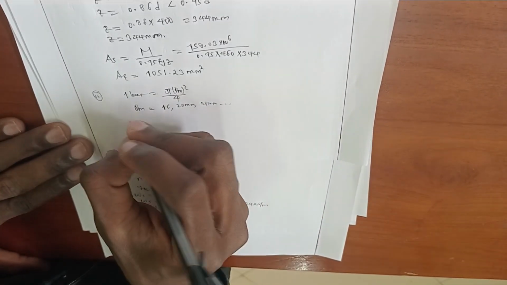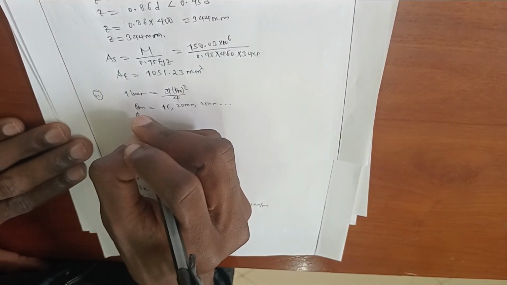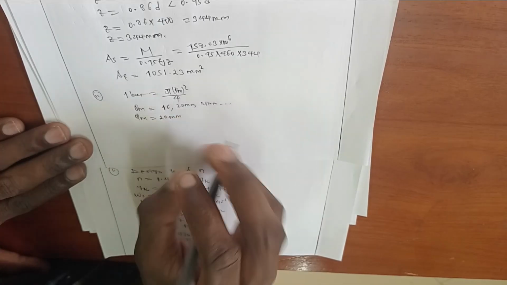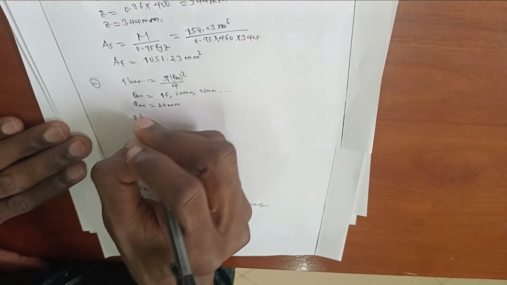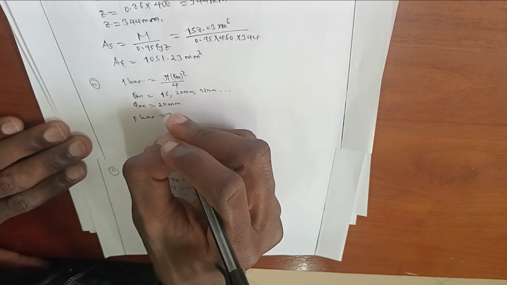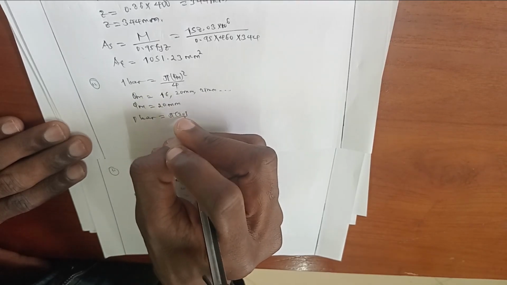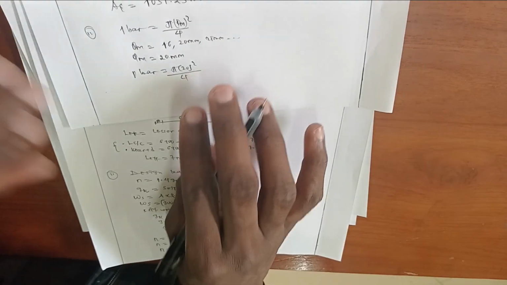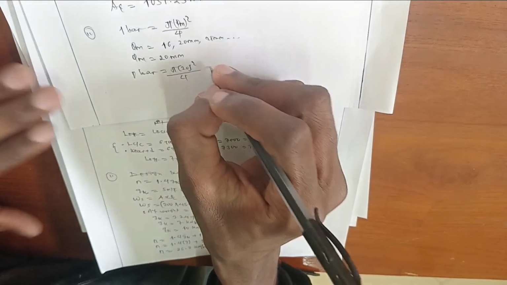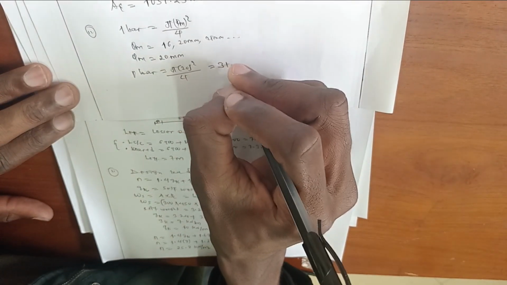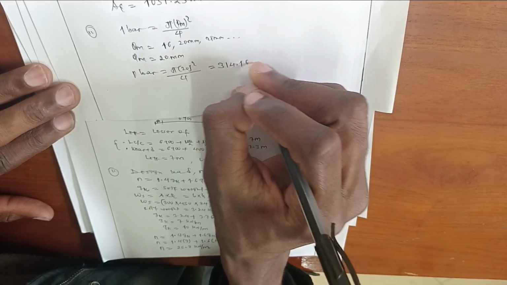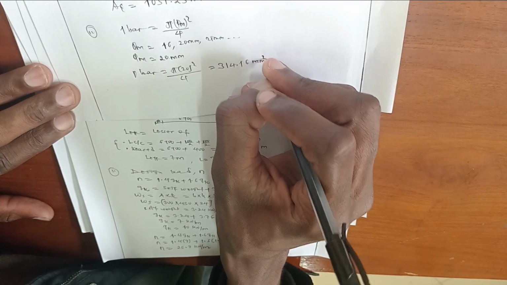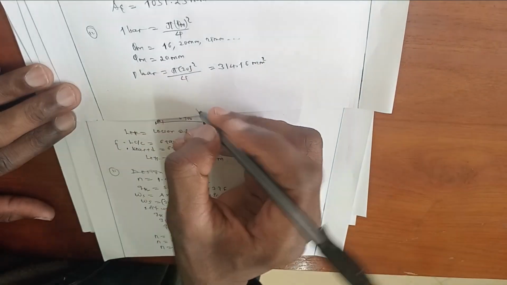But let's assume our bar diameter is 20 millimeter. Now one bar provides pi times 20 squared divided by 4, which is equal to 314.16 millimeter square. This is the area of one bar.